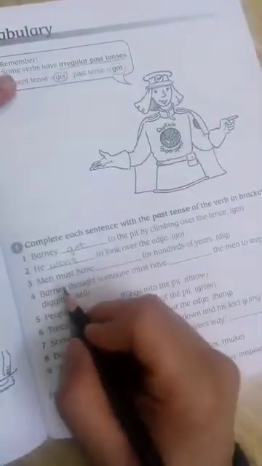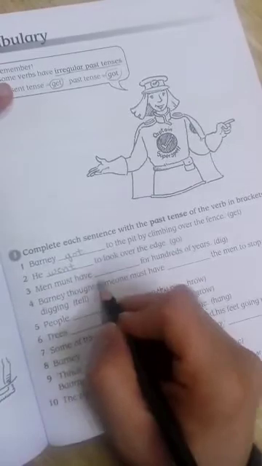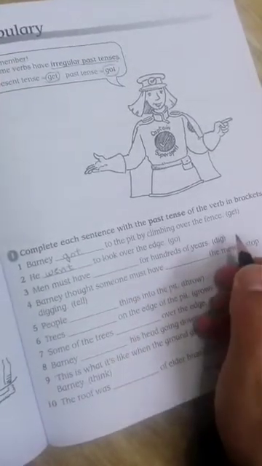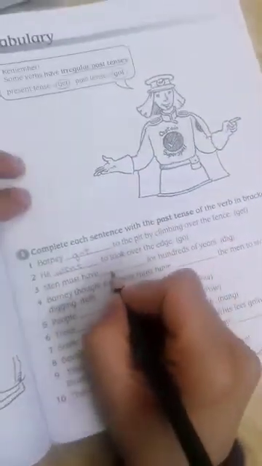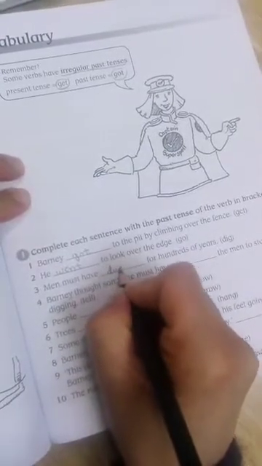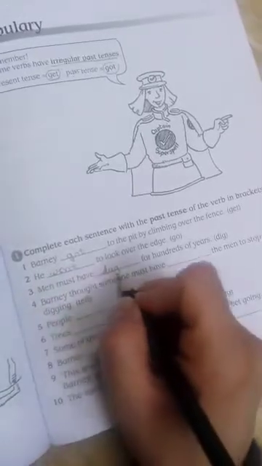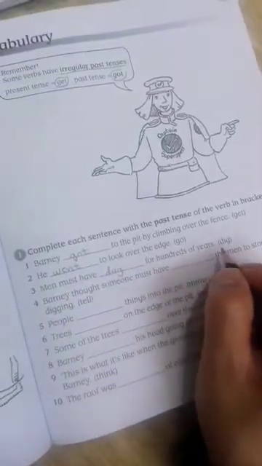Number 3, men must have for hundreds of years, and we have the verb dig. What is the past tense of the verb dig? It's the verb dug. So we write here the verb dug. It becomes men must have dug for hundreds of years.